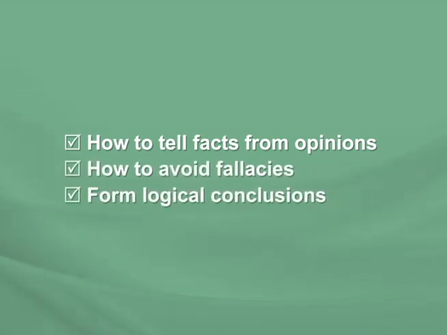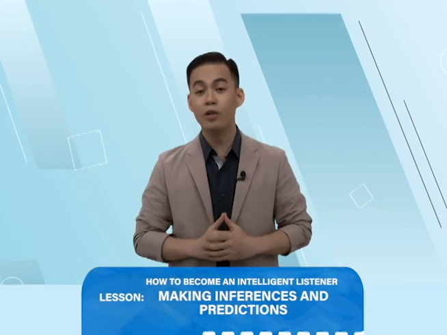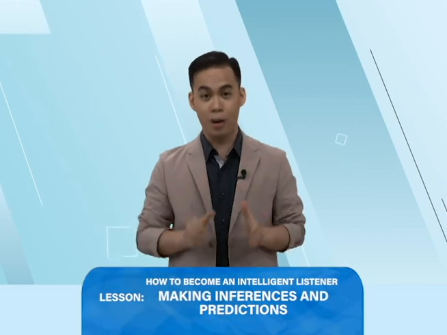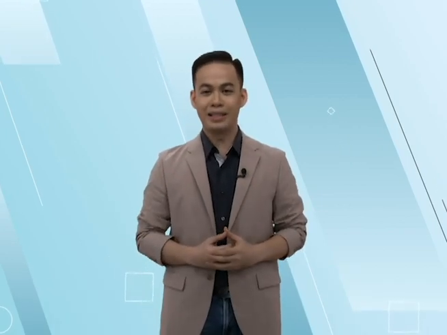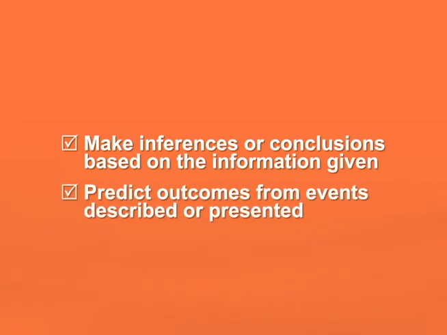Last time you were here, we learned how to tell facts from opinions. We also looked at how to avoid fallacies and form logical conclusions by carefully studying the information we have been given. Today, let's look at how we can use what we have learned so far and pick into what the information we've got might not have up front. At the end of this lesson, you should be able to, number 1, make inferences or conclusions based on the information given, and number 2, predict outcomes from events described or presented.